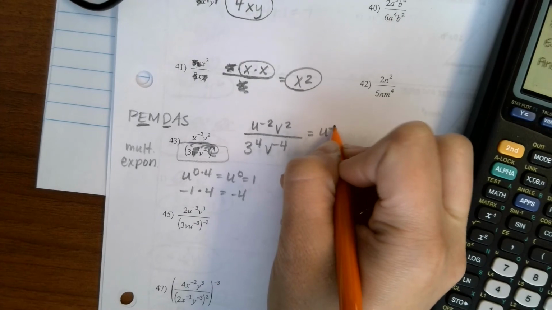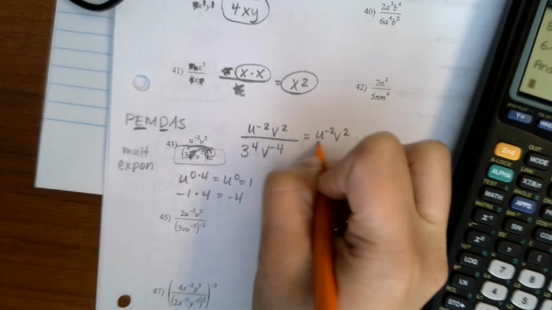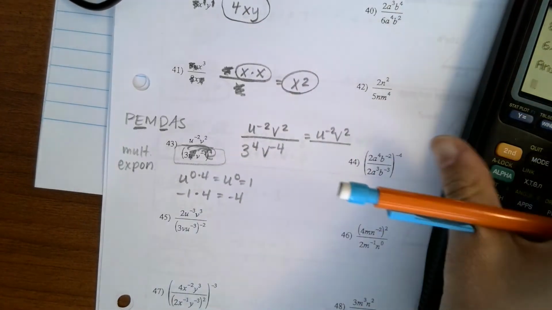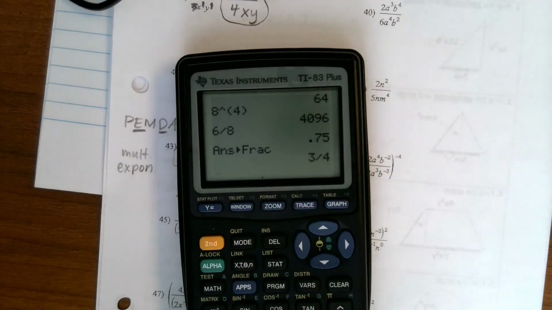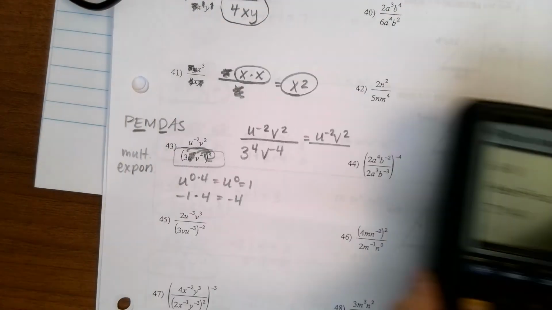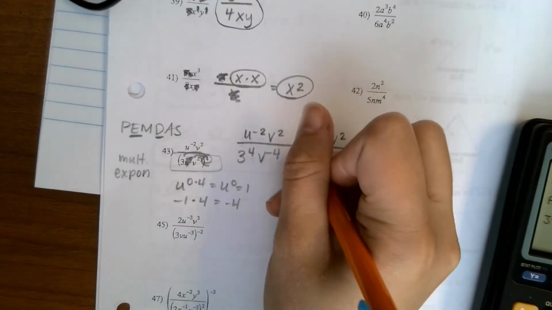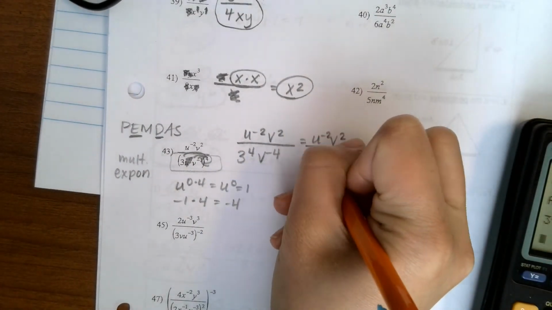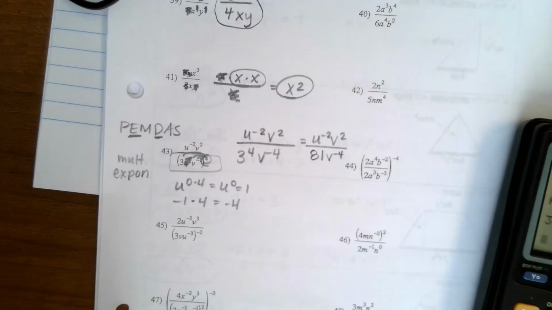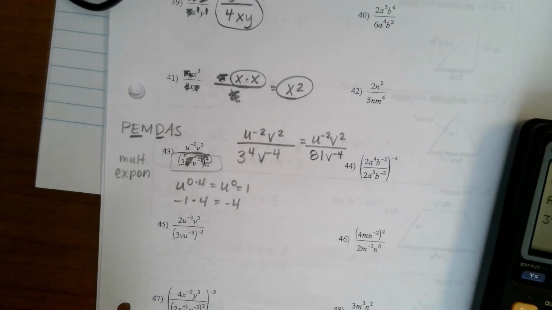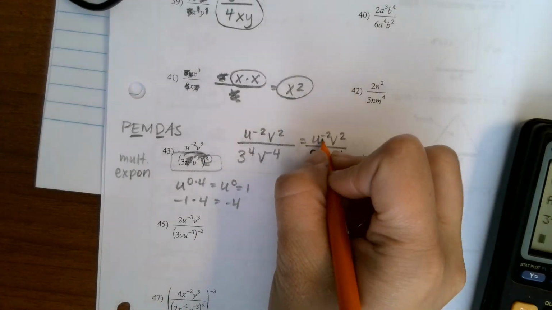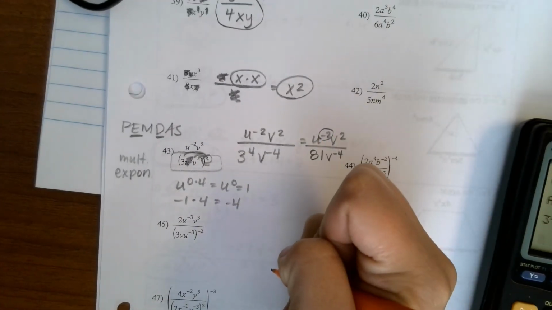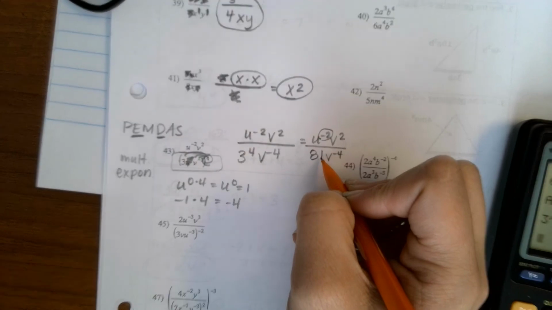I have u to the negative 2, v squared, over 3 to the 4th power, which is 81. Careful here. We haven't done this yet, but negative exponents in the numerator need to go into the denominator to become positive.